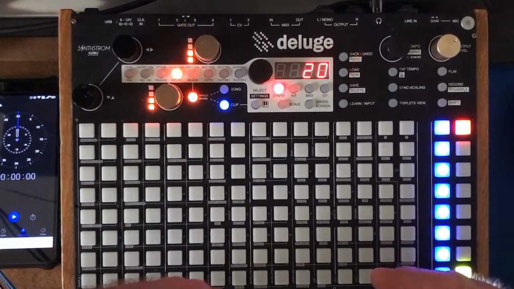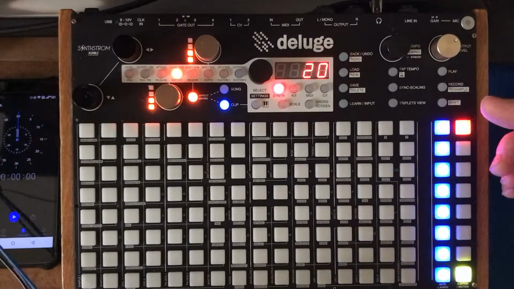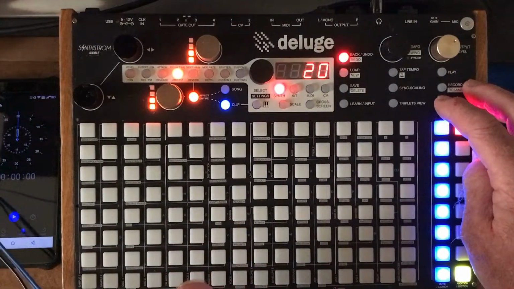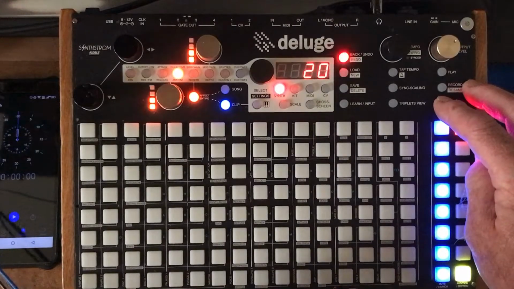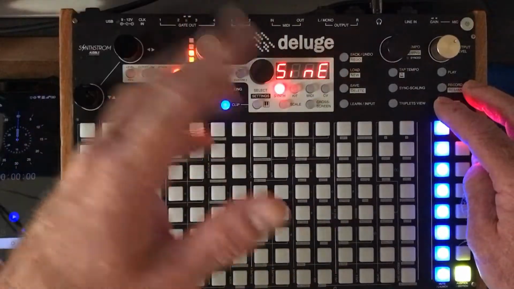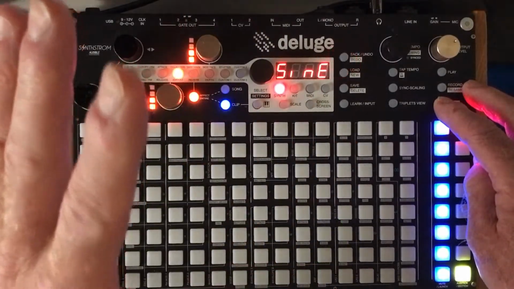The sound seems to work. And the amount, excuse me, that's on. So LFO 1 rate of 20. Sync is off. Shape is on the sine wave. You can try other shapes as well. Just watch for the feedback.